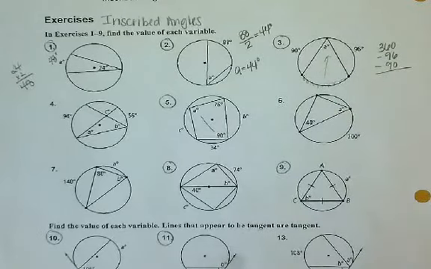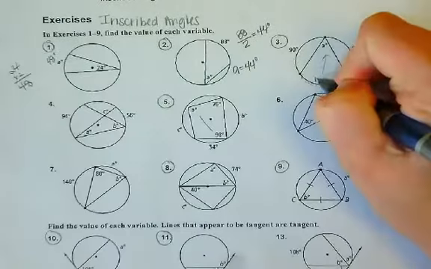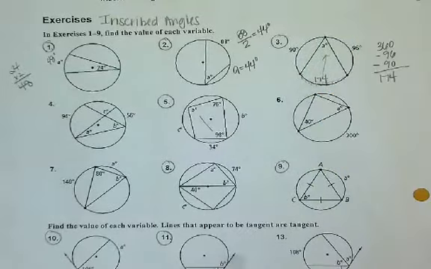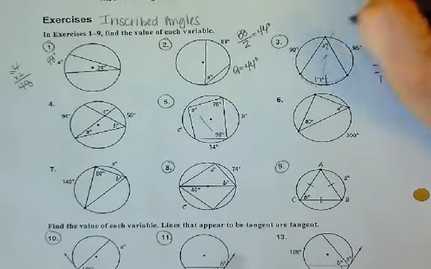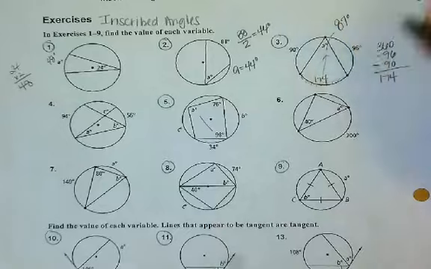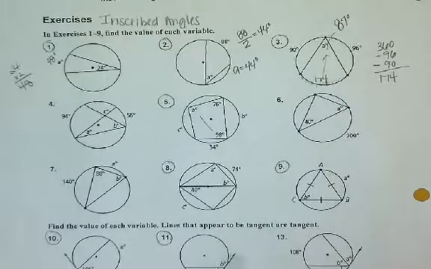So 360 minus 90 minus 96 leaves me a total of 174. So 174 is my arc measurement. Now I need to divide that by 2 to find my angle. So angle A has a measure of 87 degrees.